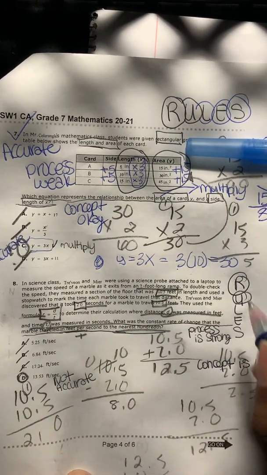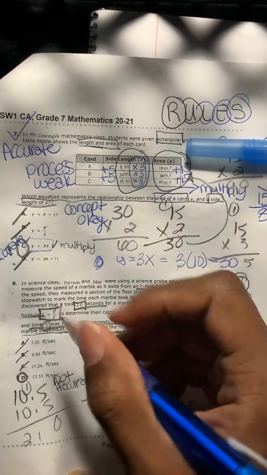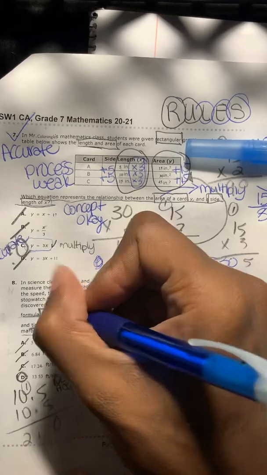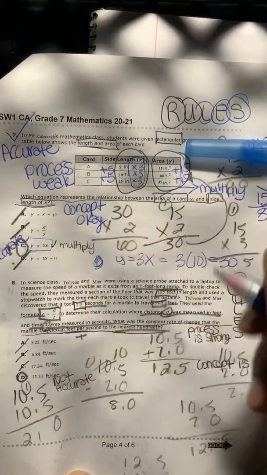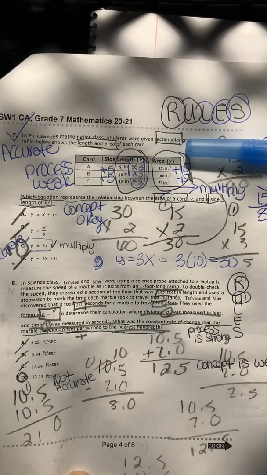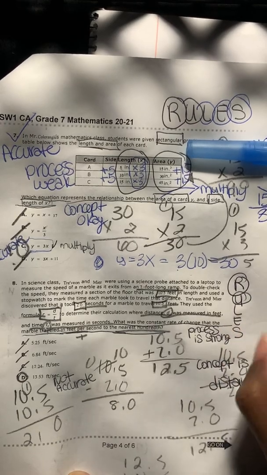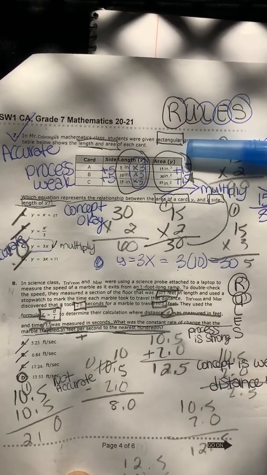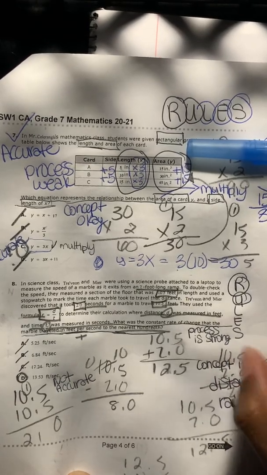So let's label and annotate here. If you look here, this is the distance formula. They did good by boxing this formula, this term here. So the distance formula, in this case, we're having rate.